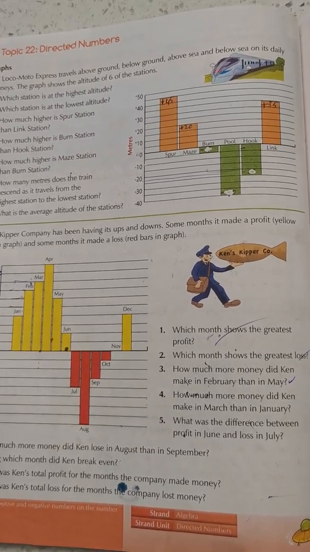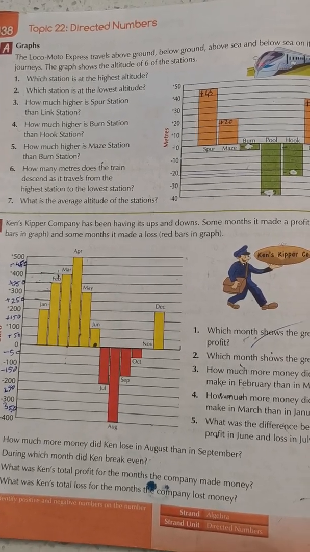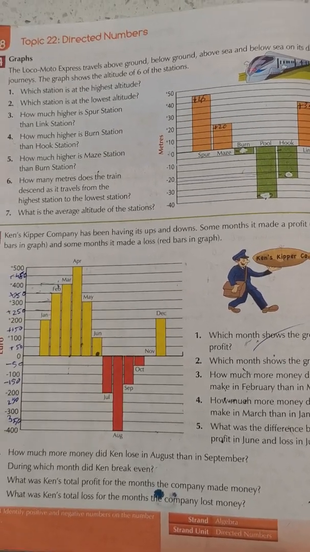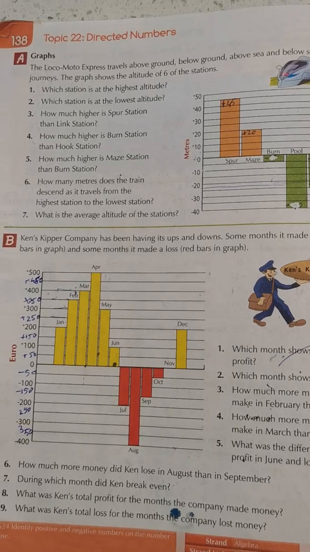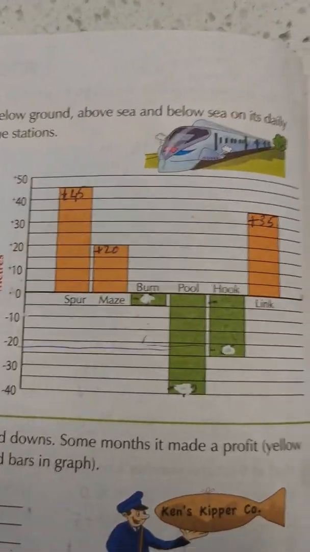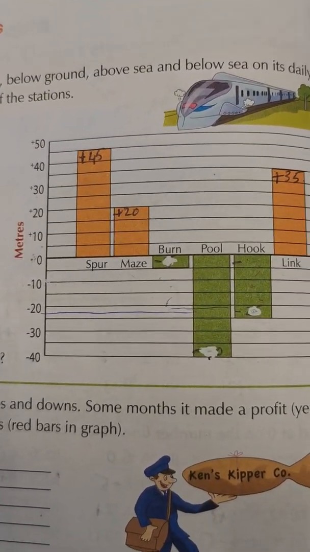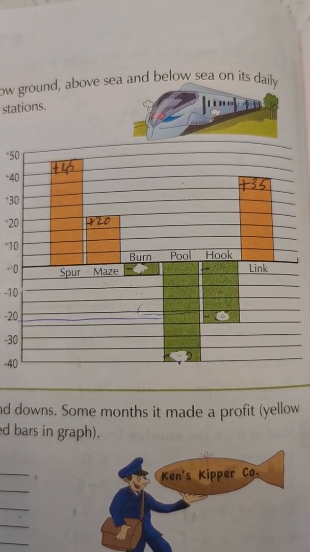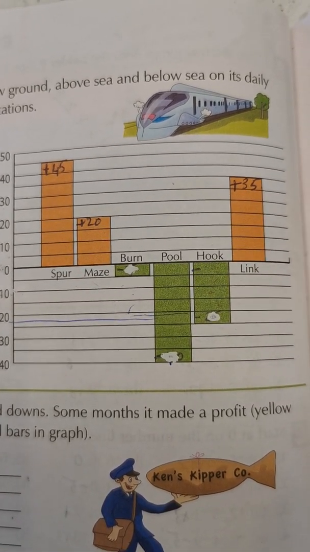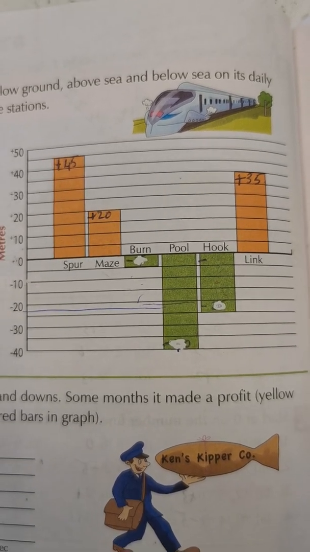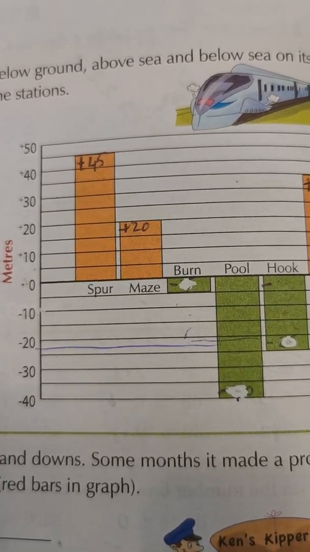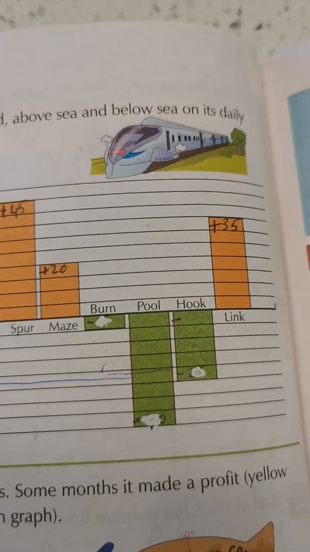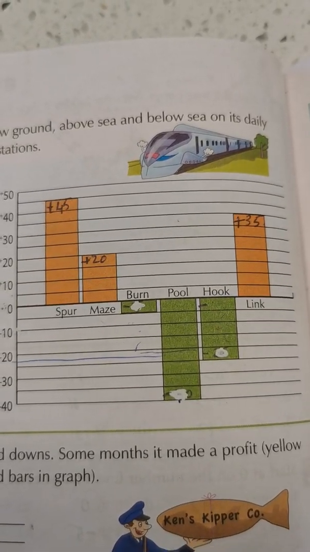Okay, so Wednesday, we're halfway through the week, and today we're looking at directed numbers again, and this time we're looking at them in graph form. So let's look at the first one here. This graph shows the locomotive express that travels above and below sea level on its daily journeys. The graph shows the altitude of the 6 stations. Okay, so you have Spur, Maze, Burn, Pool, Hook, and Link.